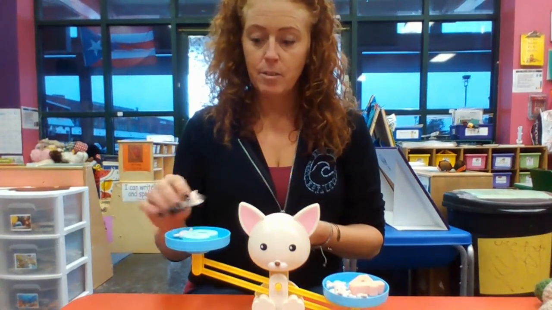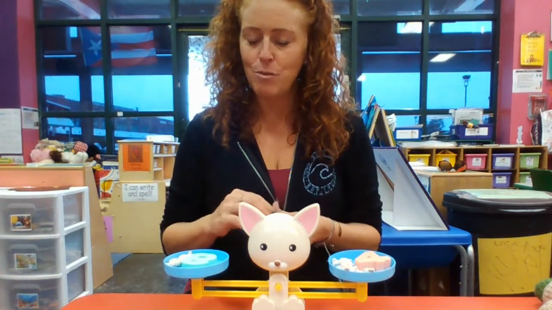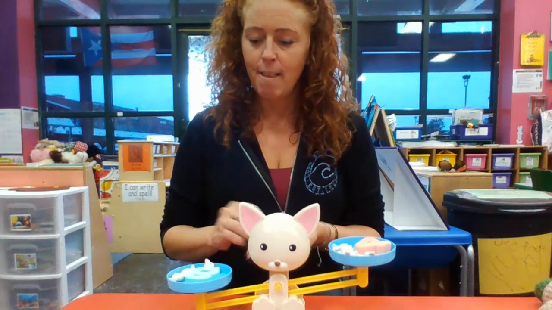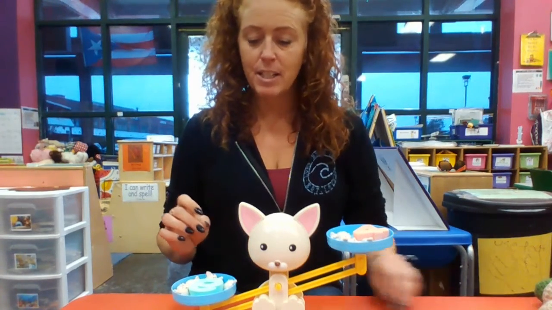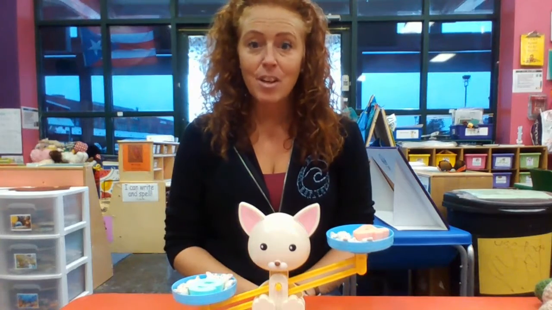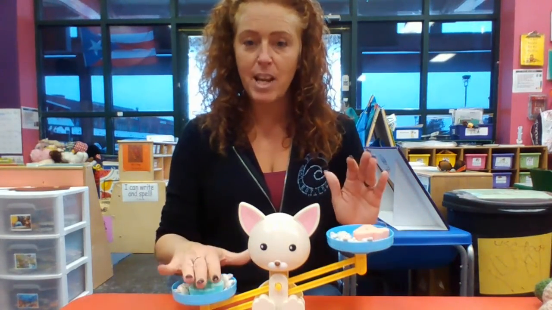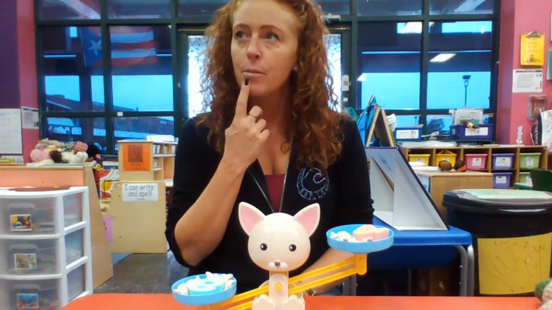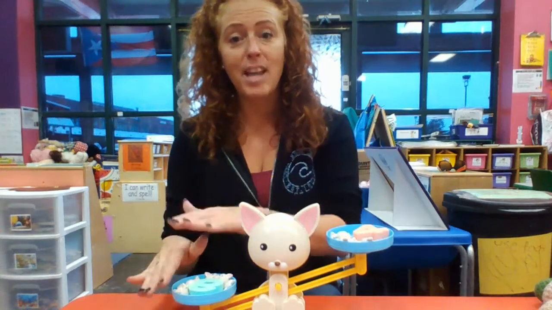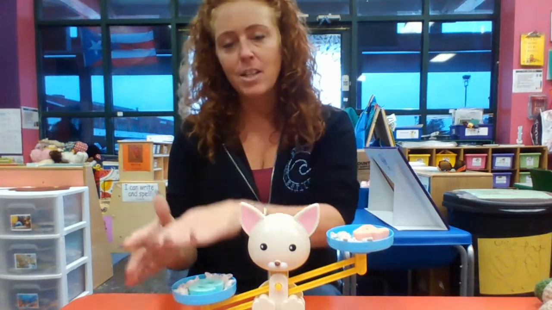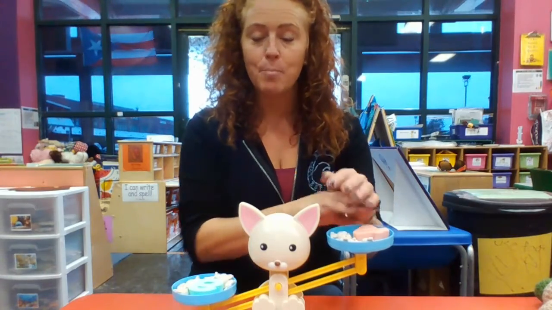1, 2. Do you guys see the scale is starting to move? 3, 4, 5, 6. Our scale went down. Which is more, 4 or 6? Let's think. 6. That's right, because the scale went down. When it's more or heavier, the scale goes down. If it's lighter or less, the scale stays up.